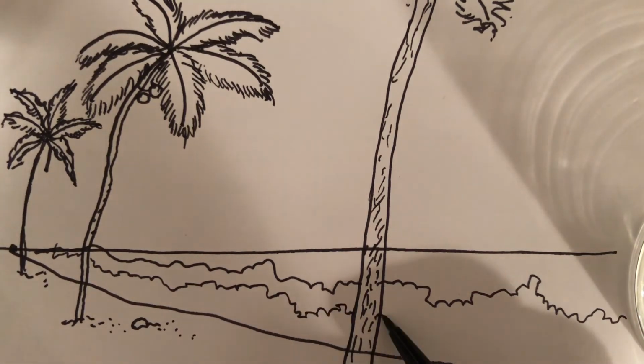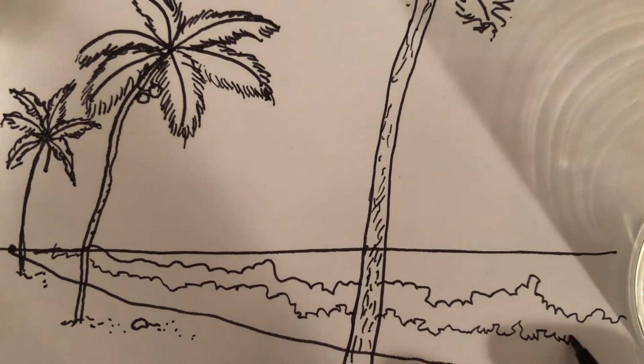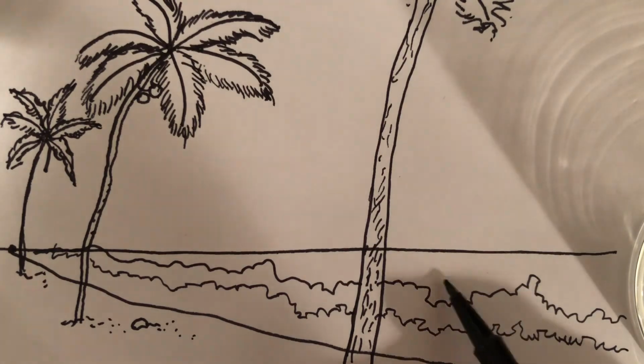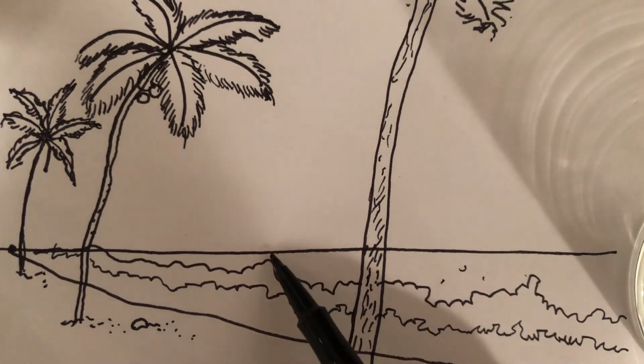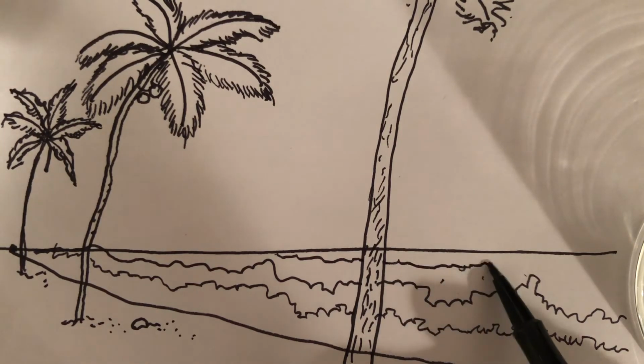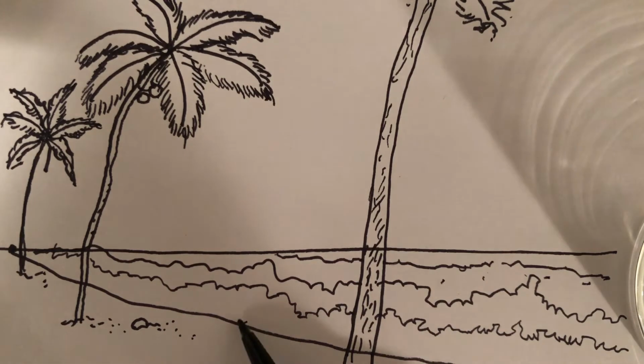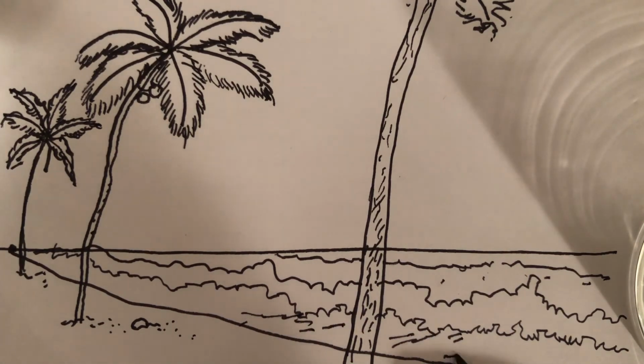Whee! So we're getting that kind of frothy white water. And maybe there's another wave forming back here even. Coming back there. Who knows? All right. Add some more of that water because it's getting pooled in.